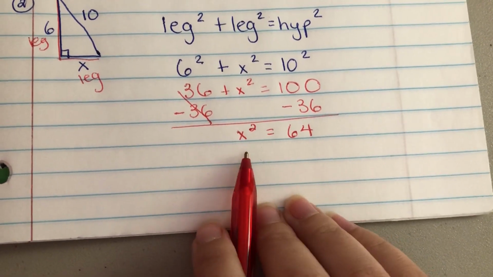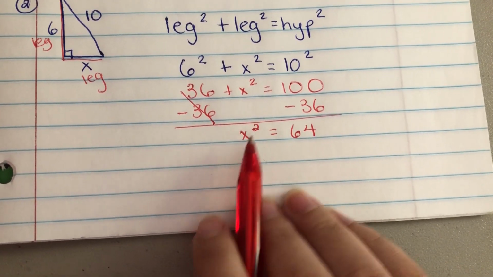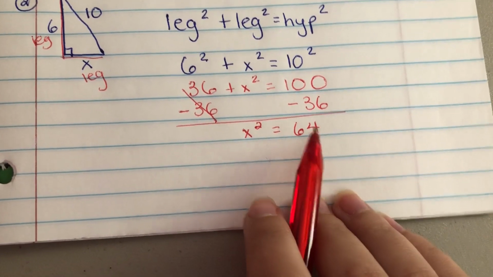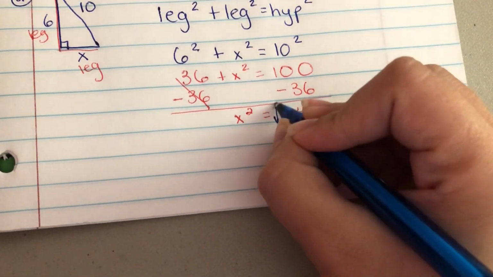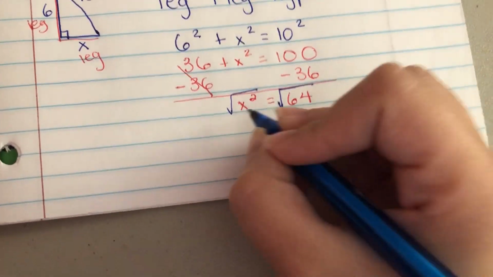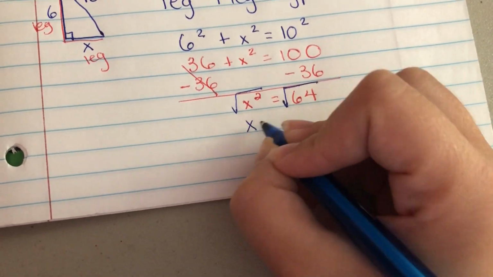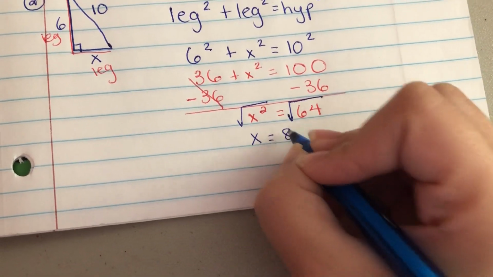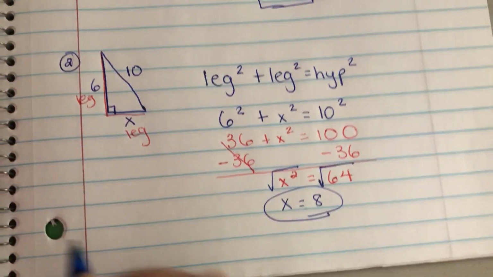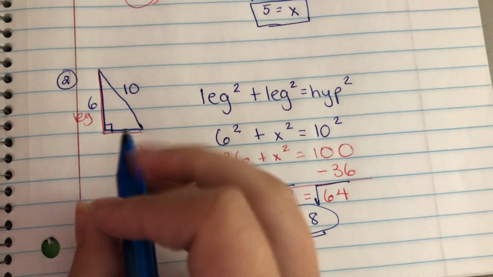So again, from here, it's asking me what number squared, or what number times itself, is 64. If you knew right away that it's 8, that's great, but otherwise you can take the square root of both sides of the equation. Square root of x squared, that's just x. The square and the square root cancel each other out. And then the square root of 64 is 8. So that means that my unknown leg length is going to be 8.